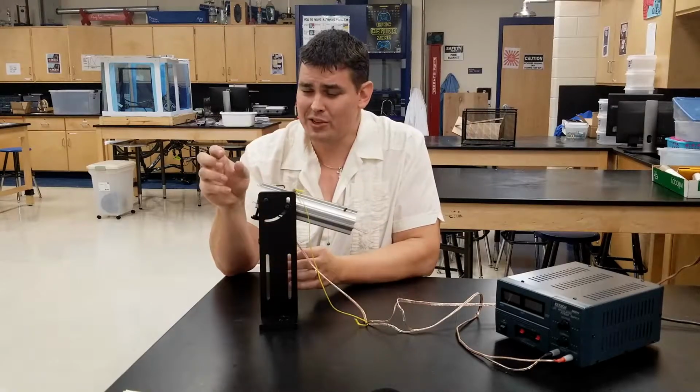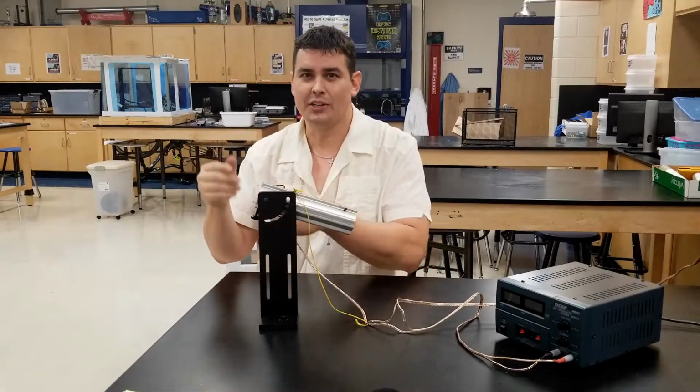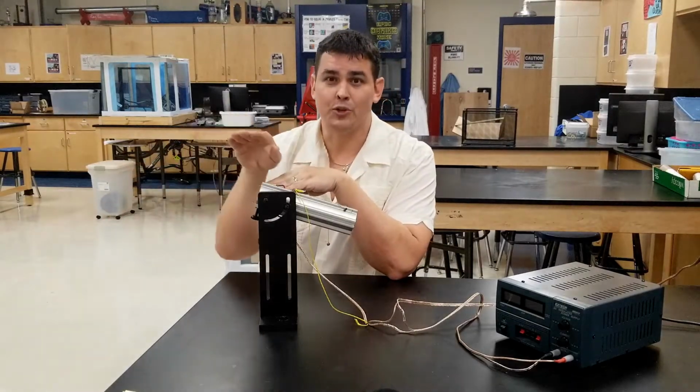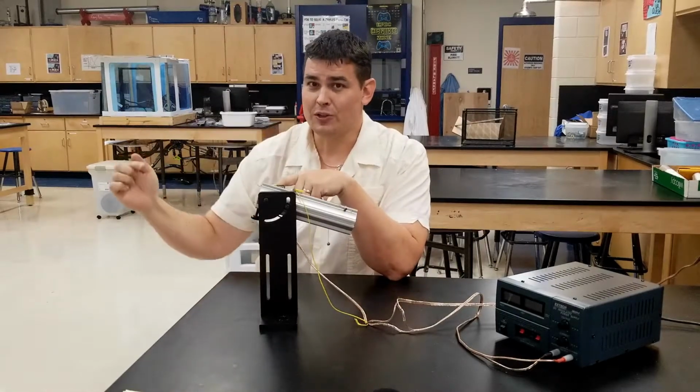Okay, so let's talk about why this works. So at first, it might seem kind of counterintuitive, right? You think, like if you've ever gone hunting before, you know that if you're shooting something far away, you have to aim above it, right, to account for the drop of the bullet, right? But the key here is that the target is also falling.